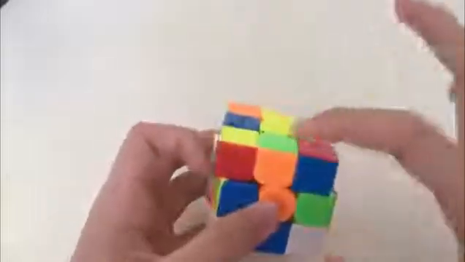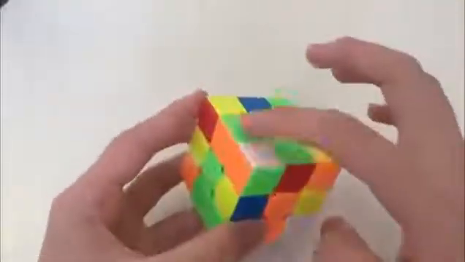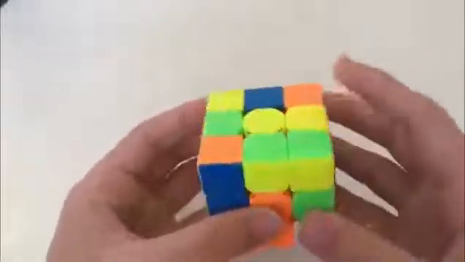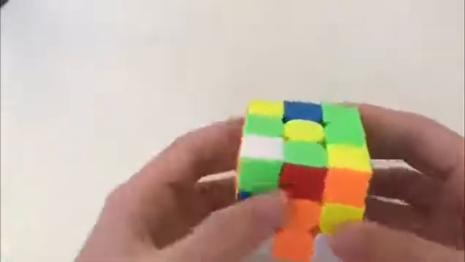Now, this pair is pretty bad, and I don't know why Kyle chose this, because we have this pair, and after we insert this pair like so, we have a pretty nice pair, but I don't know why Kyle chose this.